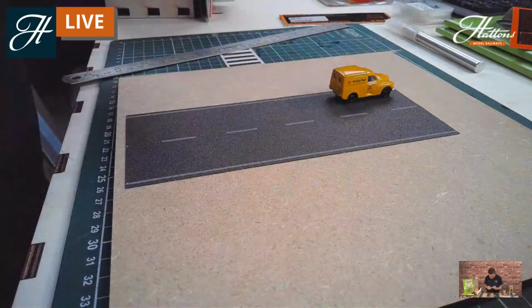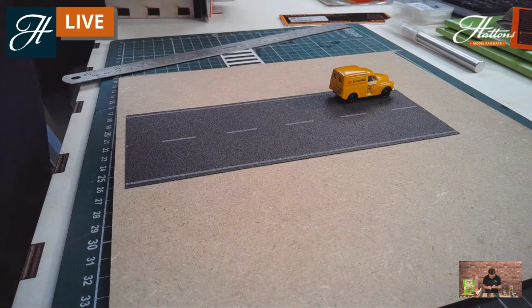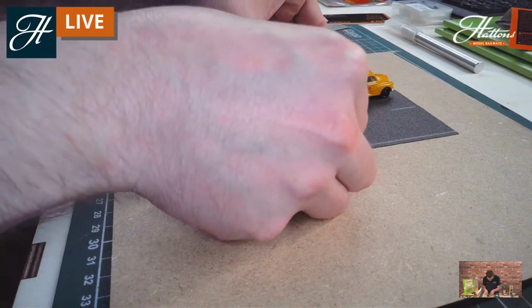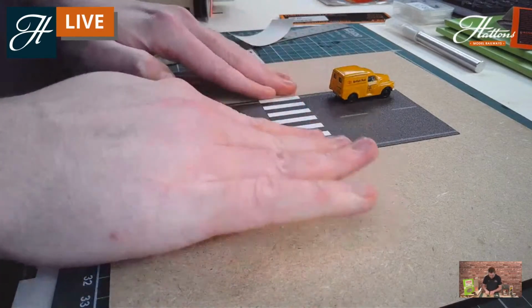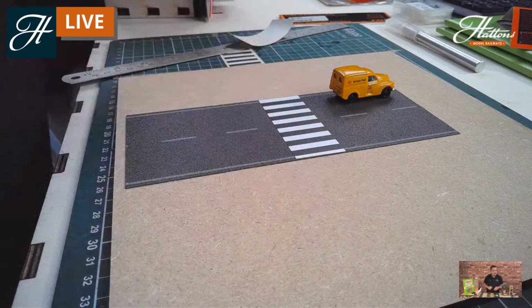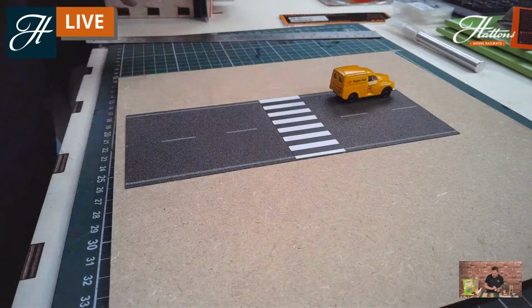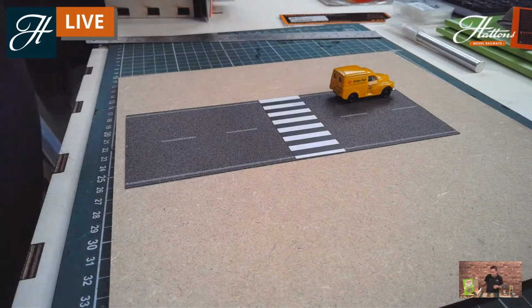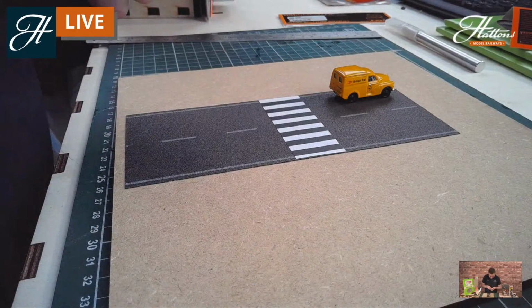Move our car out of the way for 1 second. Don't want the traffic clogging up while we're putting this zebra crossing on here. And this again is just a sticky back piece. So make sure it's straight down and on. And now we've got a crossing on our road too. So we've been here, what, just over 5 or 6 minutes, and we've already got a road and somewhere for passengers to cross. Well, people to cross, shall we say, pedestrians.